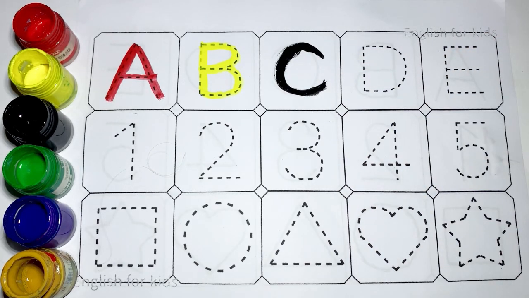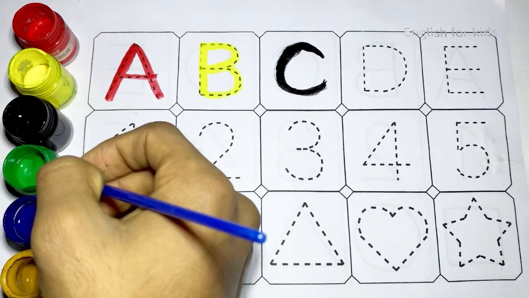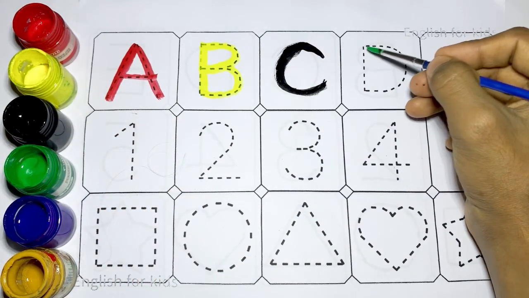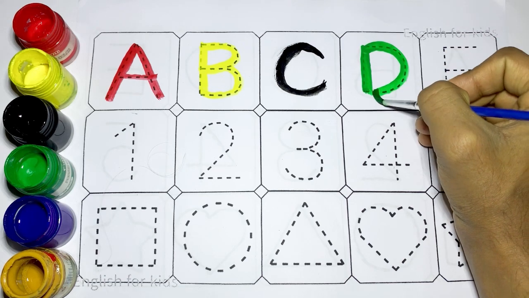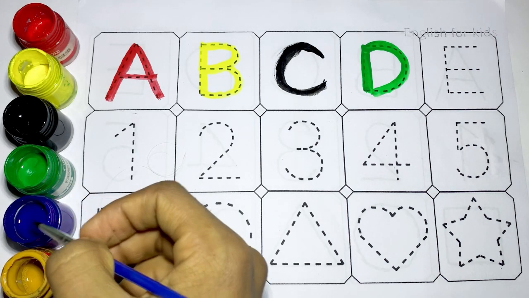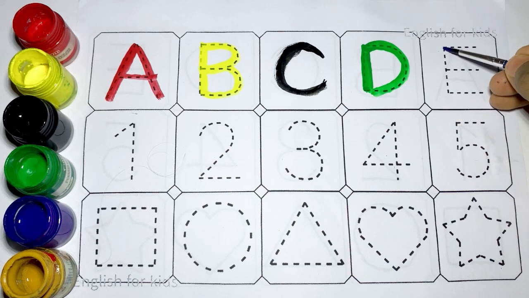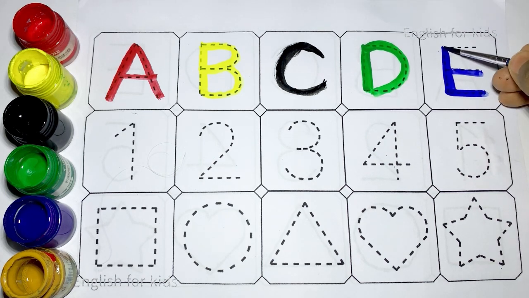Kids next D for dog, D for doll. And use green color. The alphabets of D. Kids next E for egg, E for elephant. And use blue color. The alphabets of E.